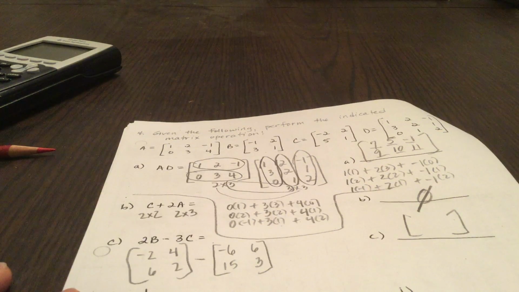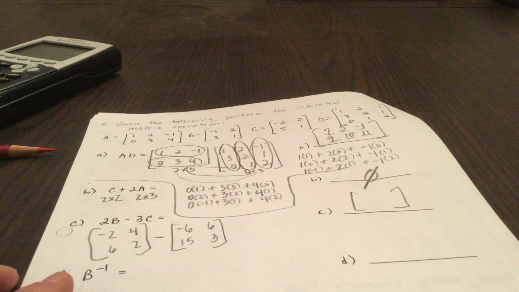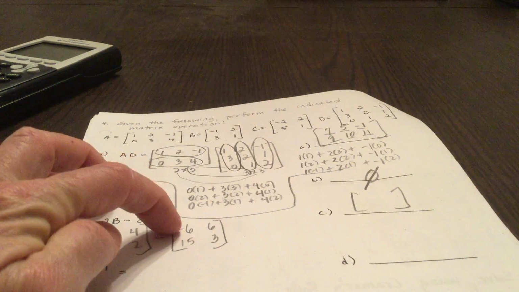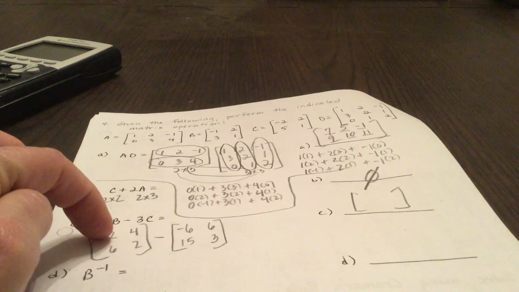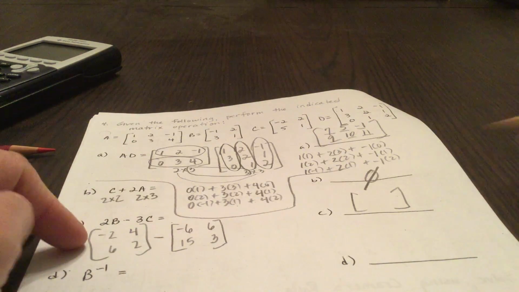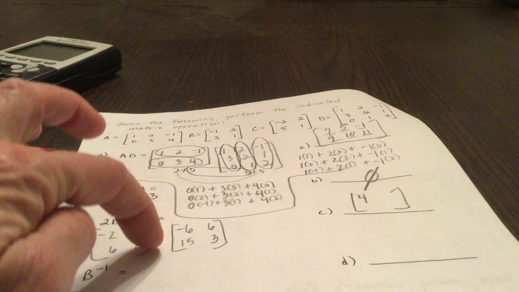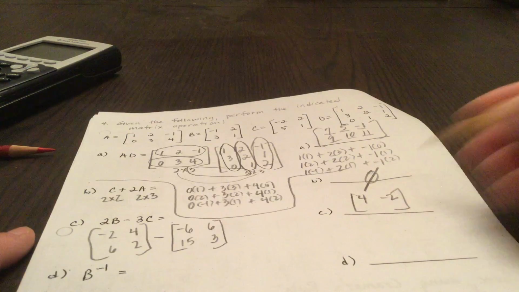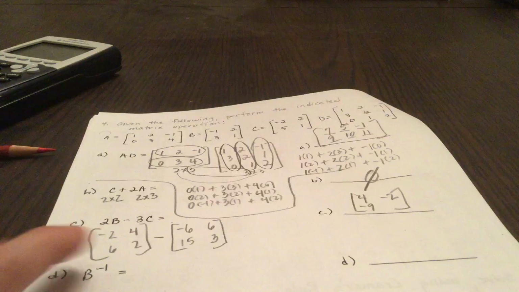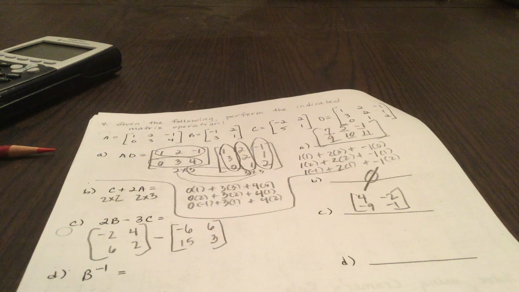And when I subtract them, I will do it number by number, position by position. So -2 minus -6. That will be 4. -2 plus 6. 4 minus 6. 6 minus 15. And 2 minus 3. There is the answer to the question.